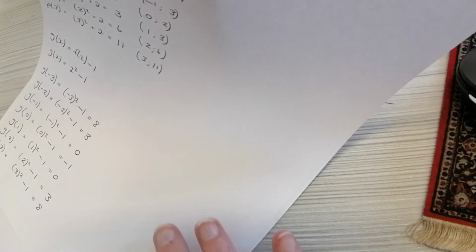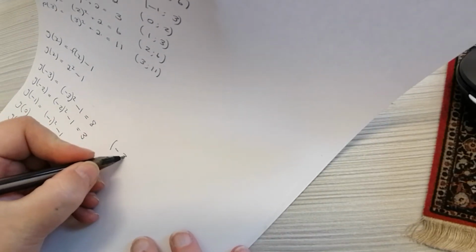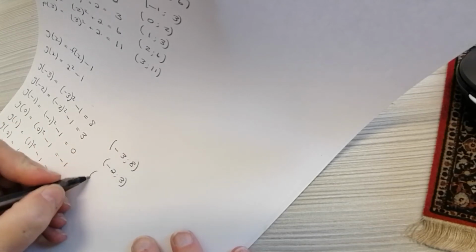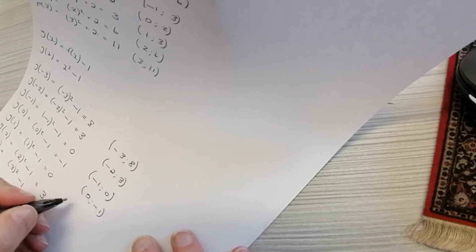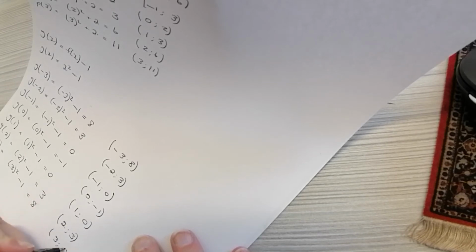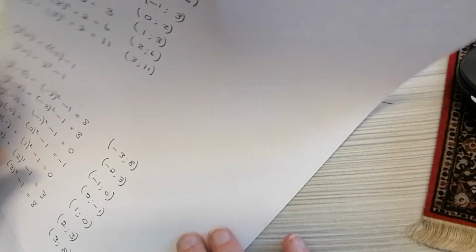Let's write down the coordinates of those. It's (-3, 8), (-2, 3), (-1, 0), (0, -1), (1, 0), (2, 3), and (3, 8). Now let's do h(x). I'm just getting all my coordinates first, then I'm going to sketch.